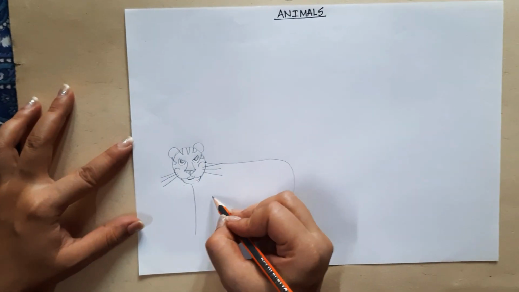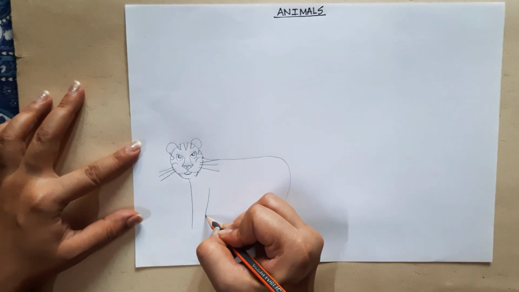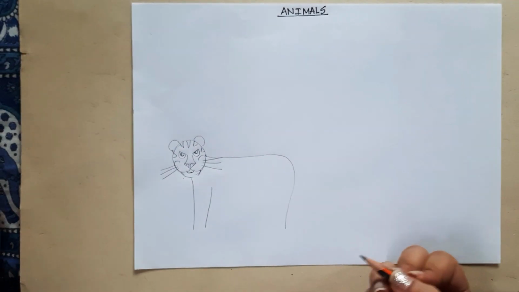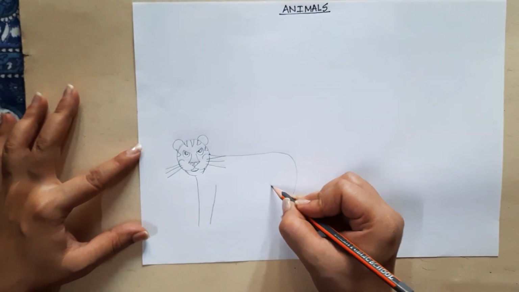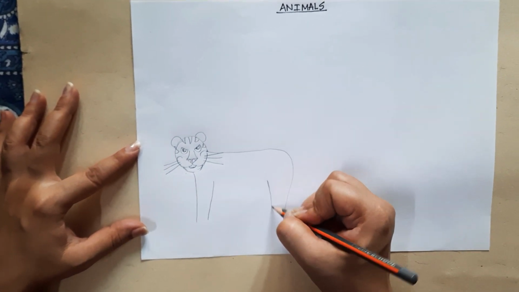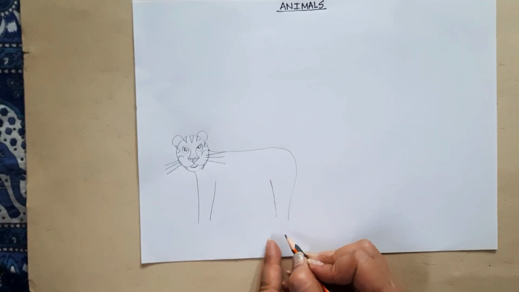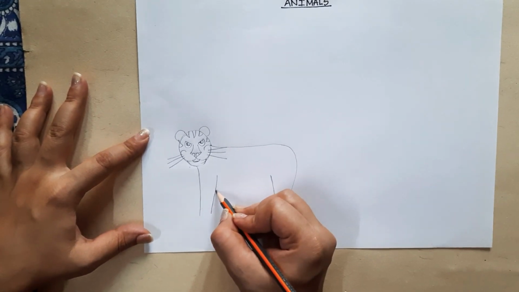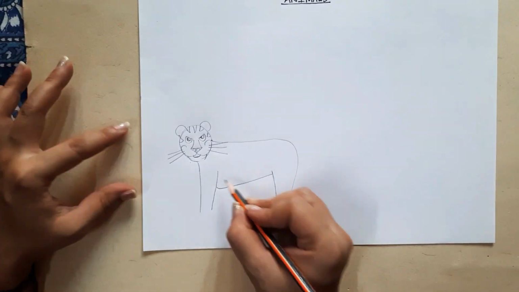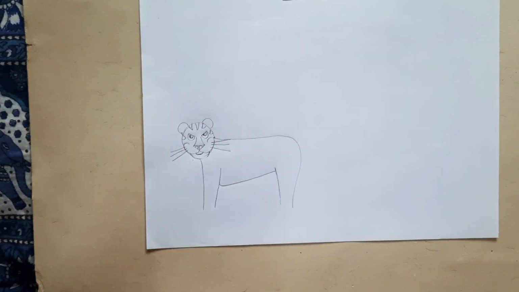Now, students, let's double the legs. Lion and tiger have very strong legs. They run with their legs, they catch their prey with their legs. So the legs are V in shape. And the tummy is made by making a tick mark.